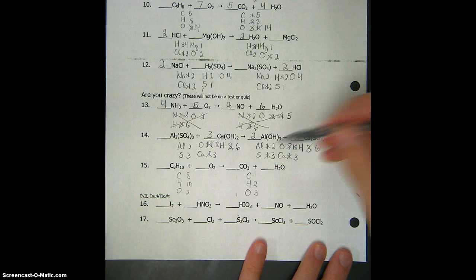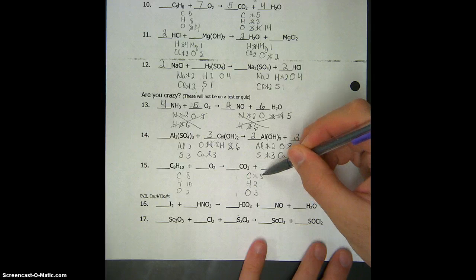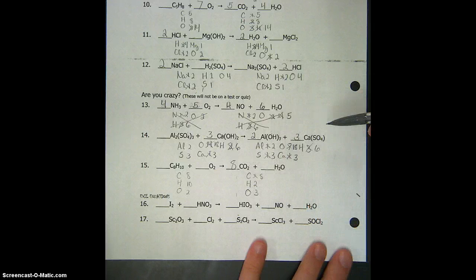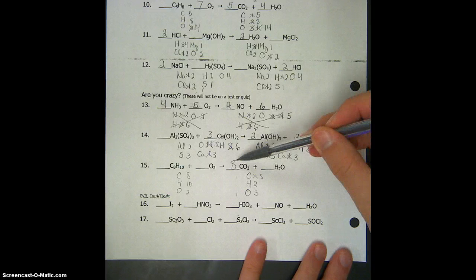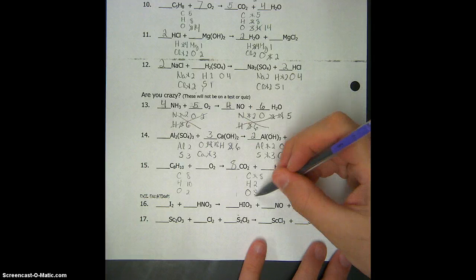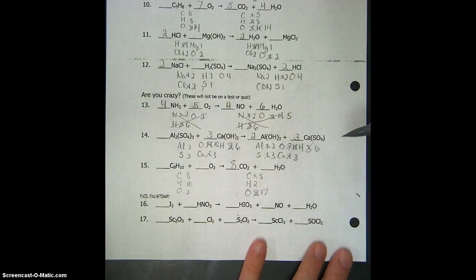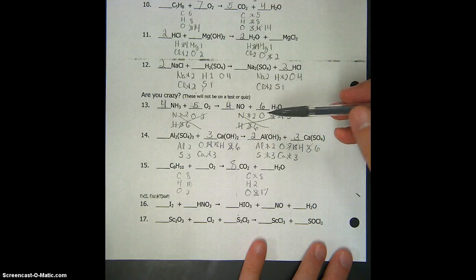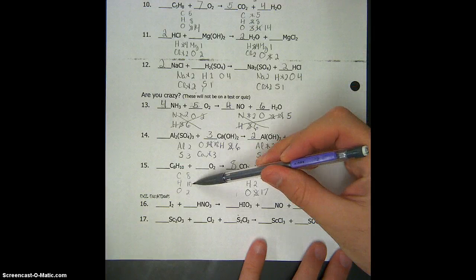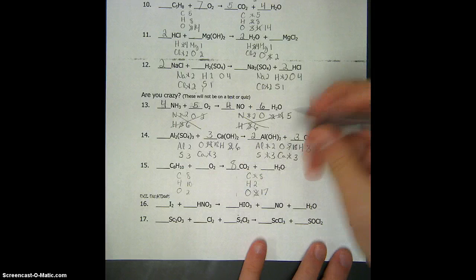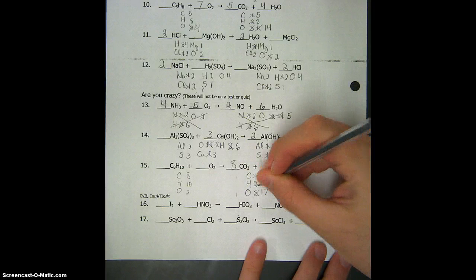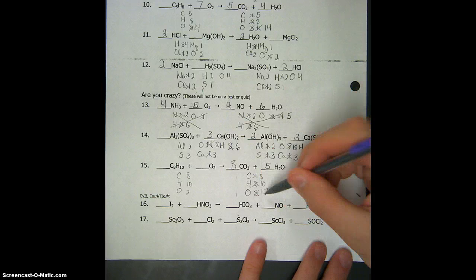So let's start with carbon. I need 8 of those, so an 8 coefficient in front of CO2 will do it. That does change my oxygen totals though. Now I have 16 plus 1 for 17 oxygens. Don't panic yet though, kids, because we still have hydrogen to go. 10 and 2. If I put a 5 right here, that gives me 10 hydrogens. It does change my oxygen total.